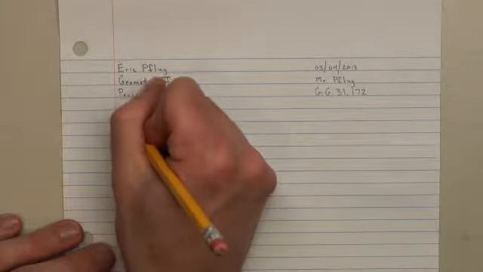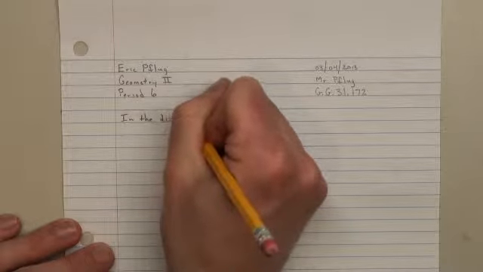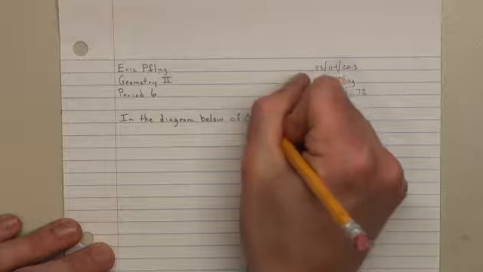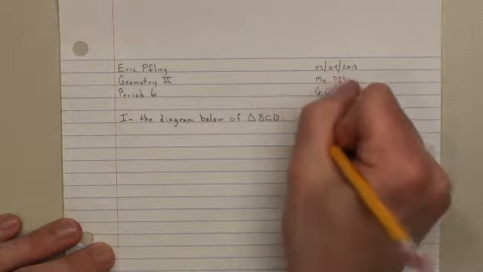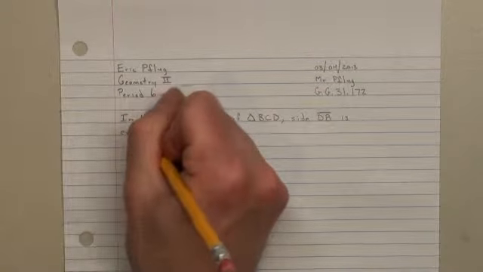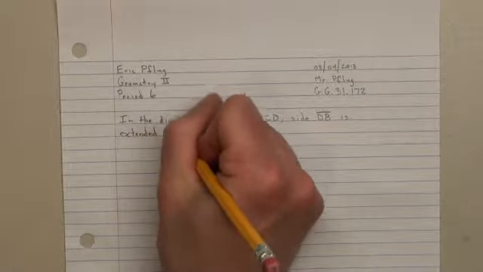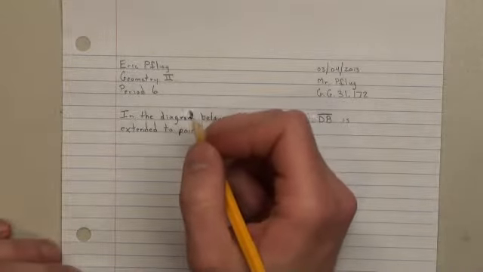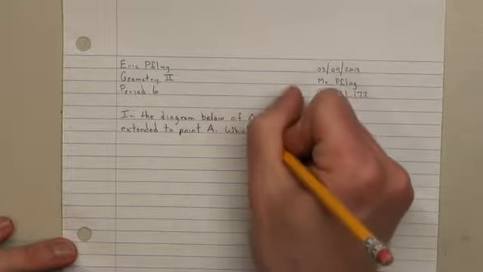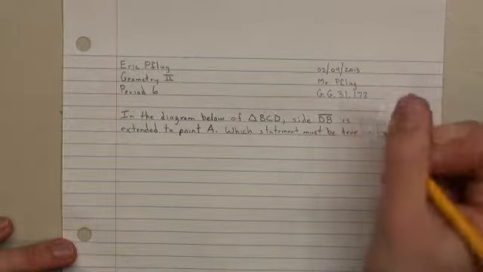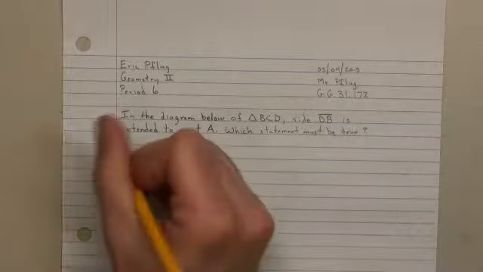In the diagram below, of triangle BCD, side DB is extended to point A. Which statement must be true? Okay, so they give us 4 choices.